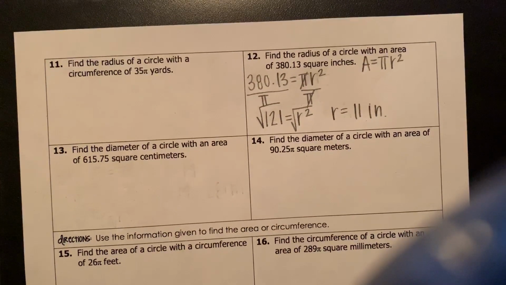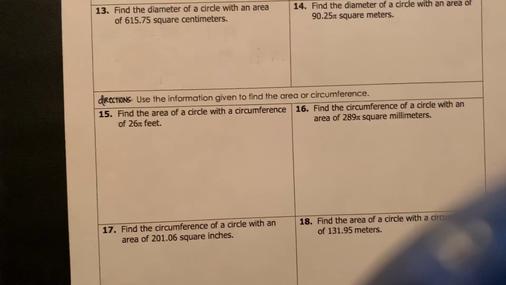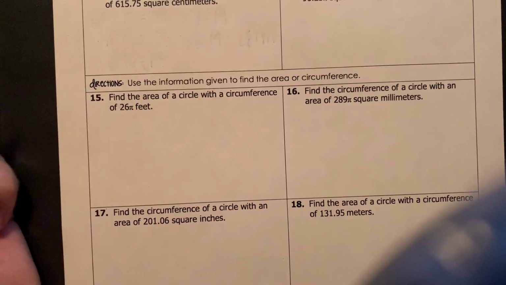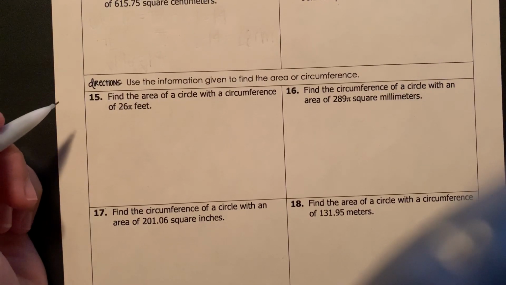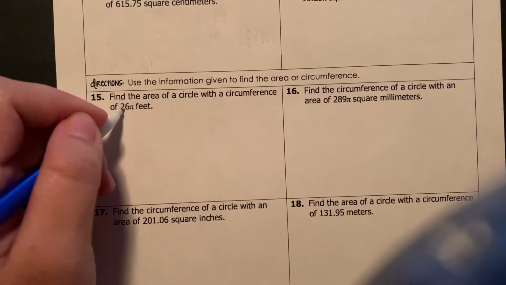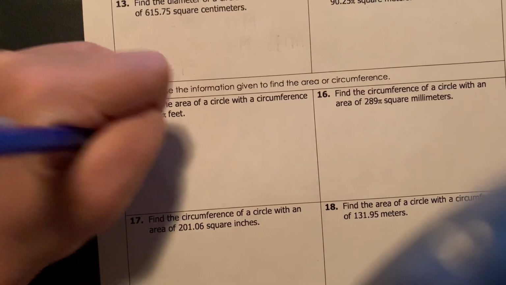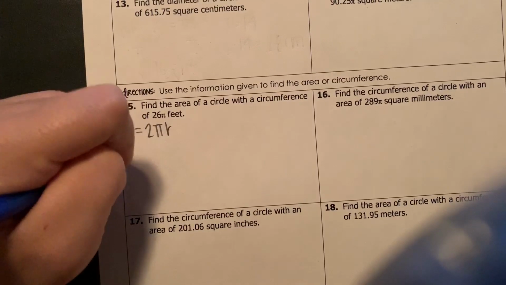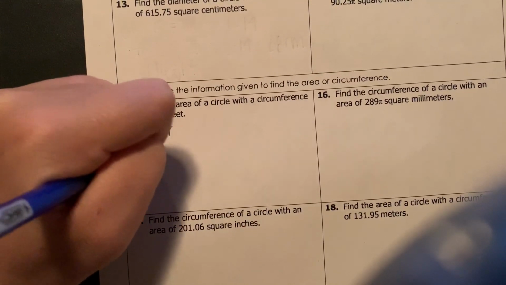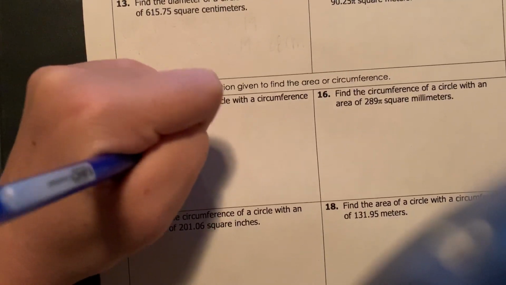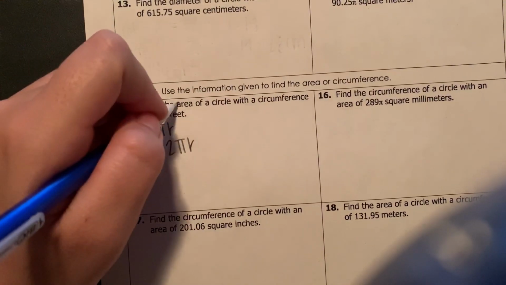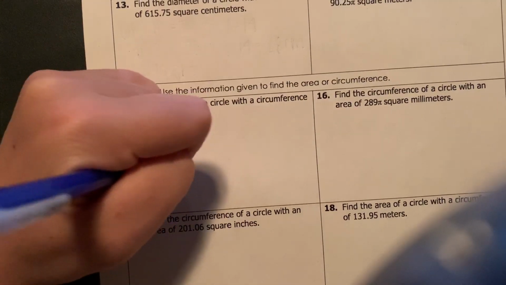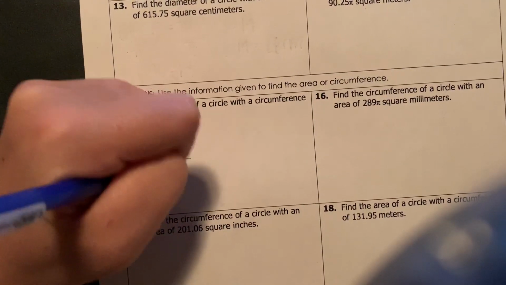Alright, so then we might have a problem like number 15, where we have a couple different steps that we need to do. So I need to find the area of a circle with a circumference of 26 pi feet. So I know that circumference is going to equal 2 pi r. So if I plug in my circumference, and I need to find the area, so I still need to find r. So here I can just divide both sides by 2 pi.